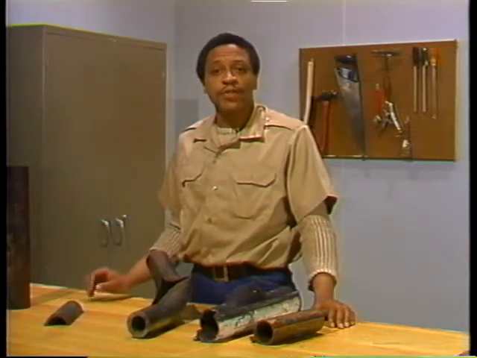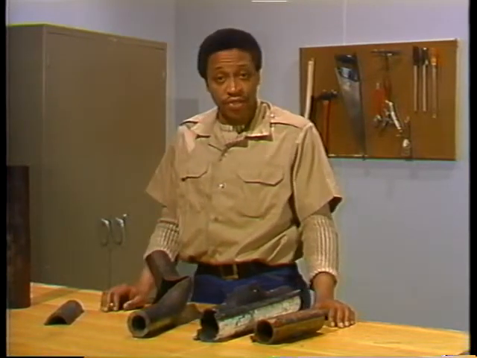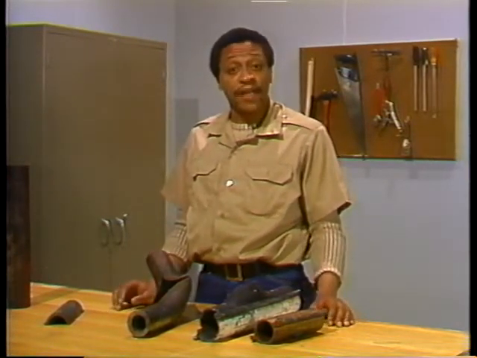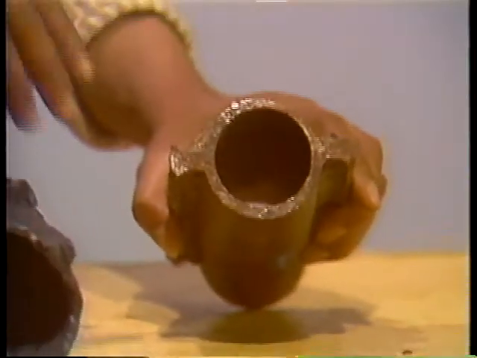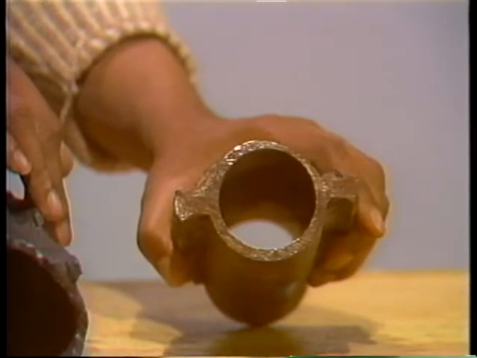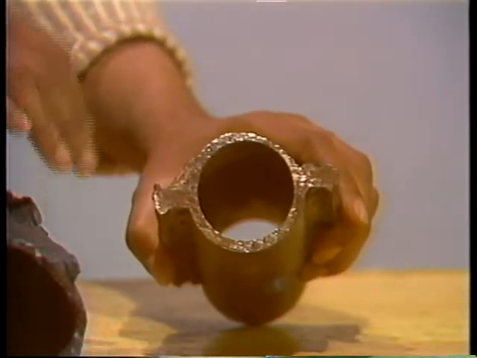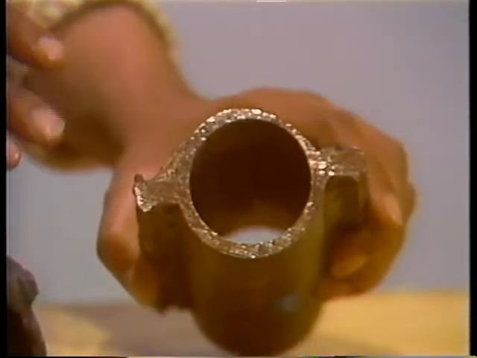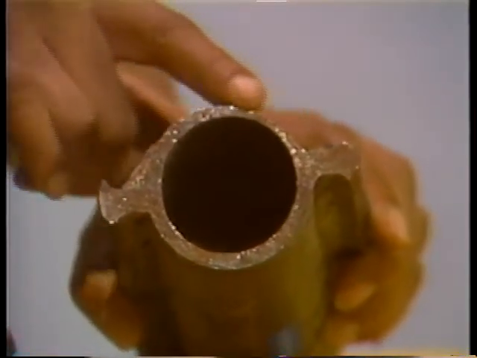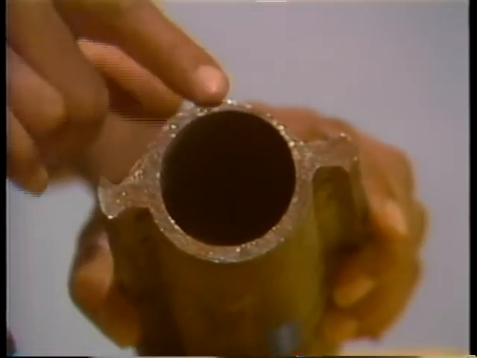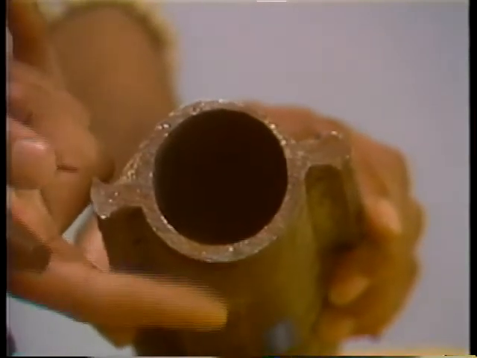The last two types of irregularities we'll discuss are tube thinning and tube wall lamination. Tube thinning is caused by corrosion or erosion. It shows up as a general decrease in the wall thickness of the tube. As you can see here, the wall of the tube where my finger is on the top is much thinner than the tube wall at the bottom.